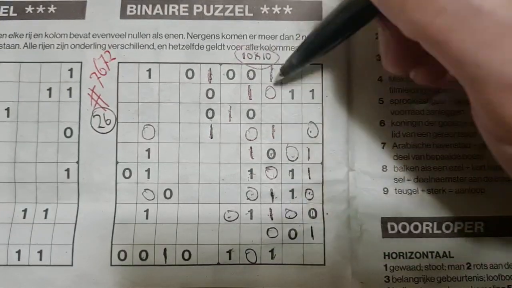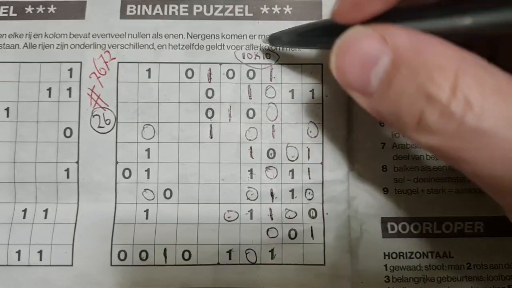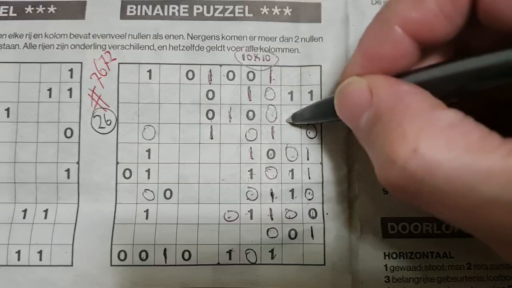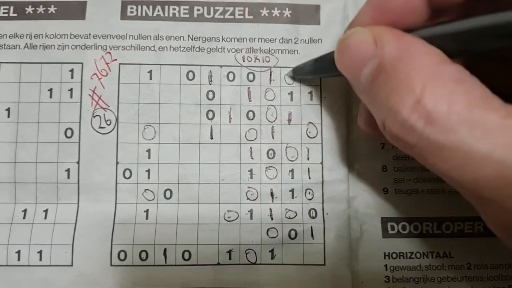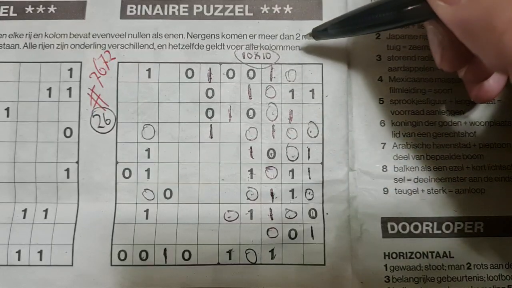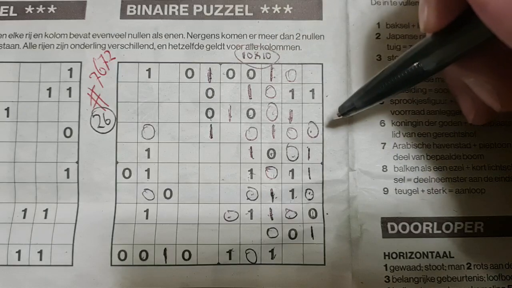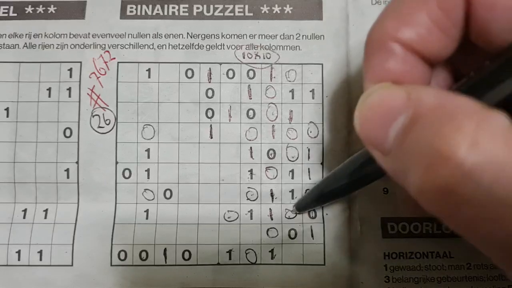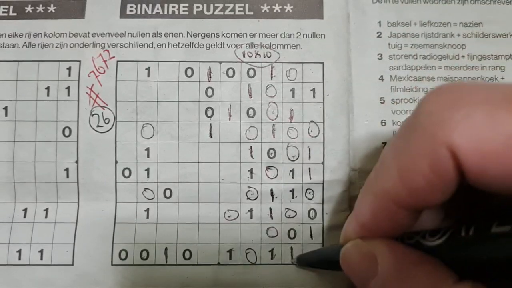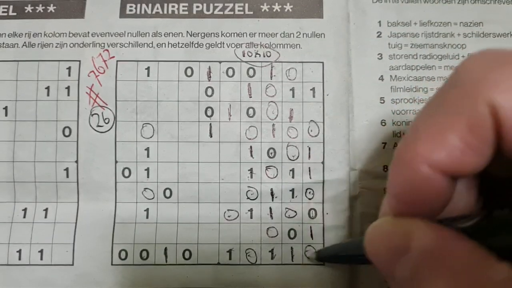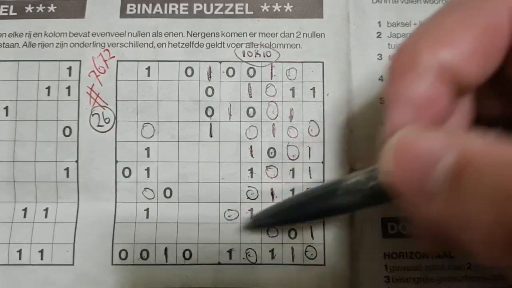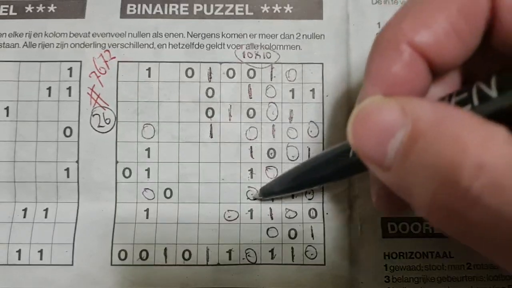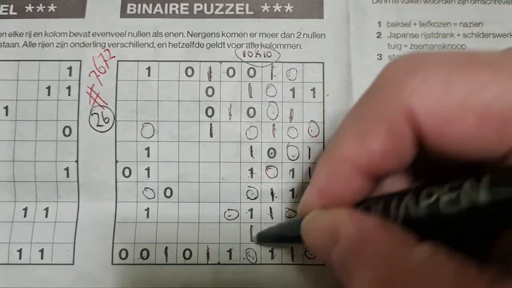1, 2, 3, 4, 5 ones, so the rest are O's. Double O, here one, there one. Double one, here no, there no. 1, 2, 3, 4, 5 O's, so the rest are ones. Double one, here no, there no. 1, 2, 3, 4, 5 O's, so the rest are ones. And here we have 1, 2, 3, 4, 5 O's, so the rest are ones.